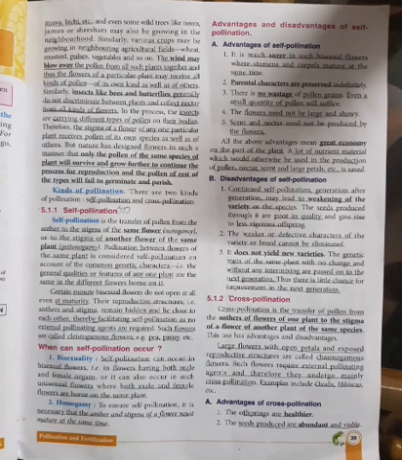So till here we studied self-pollination, the definition of self-pollination, the genetic characters that are important for self-pollination, and how self-pollination can occur by bisexuality or homogamy. We studied the advantages and the disadvantages of self-pollination.